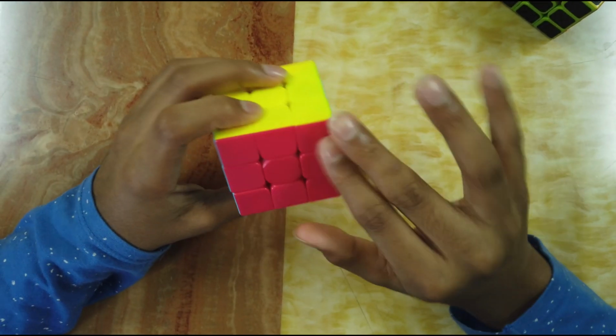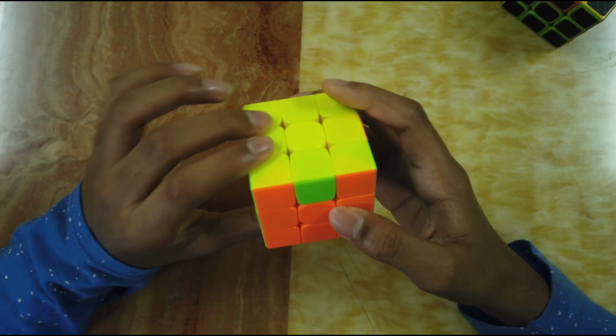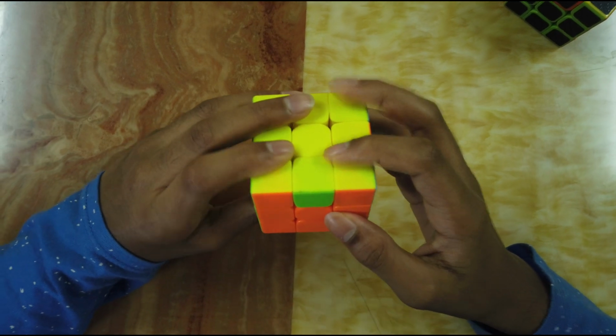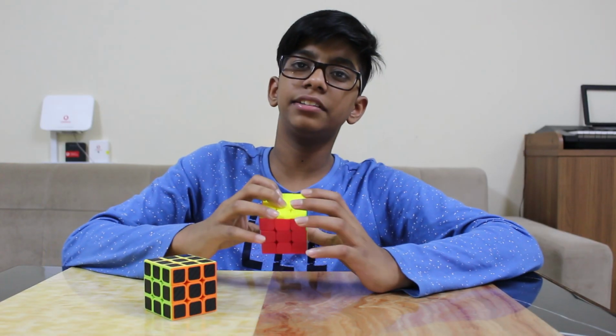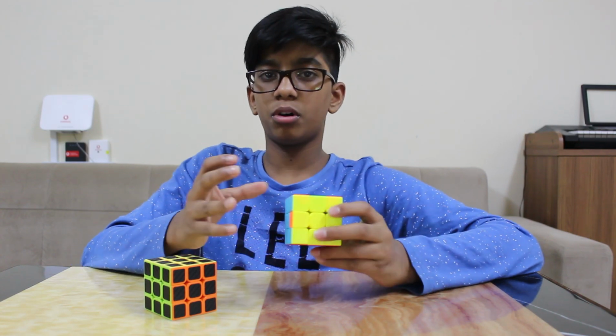After doing this step, you will get like this, like the same thing. Sometimes you will have one extra space. That's the advantage which I talked about. So let's move on to step 7. So after completing the step 6, you will get this. So let's move on to step 7.